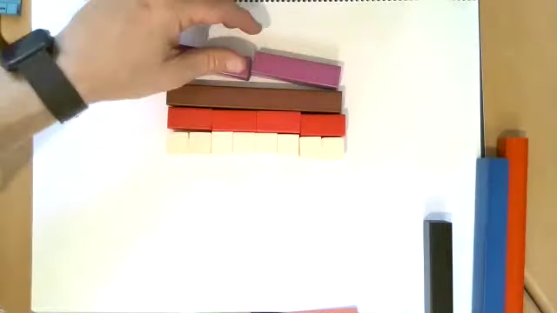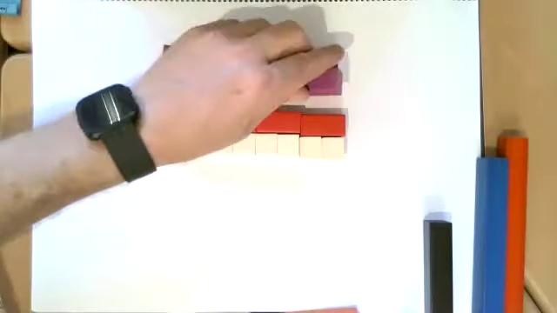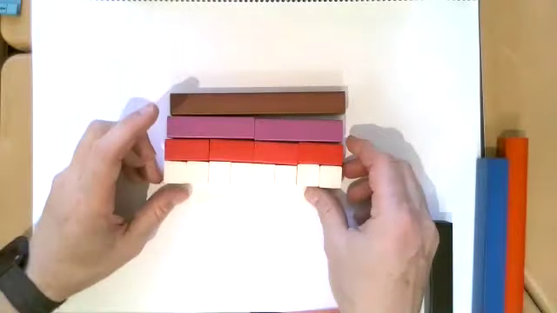Now let's just bring these rods back for a moment. And now let's talk about how with length. So this is a length-based model. We can use other models. For example, we could use pattern blocks, but that would be an area-based model. So we've been talking about length.